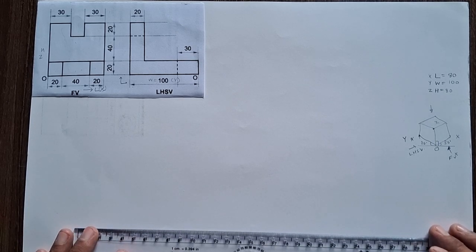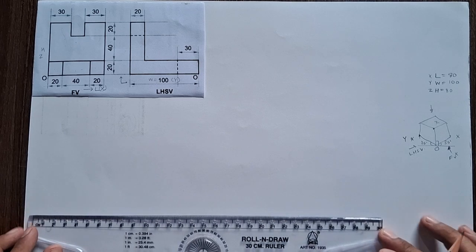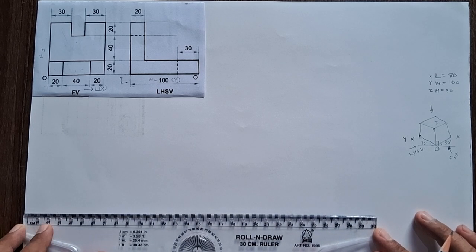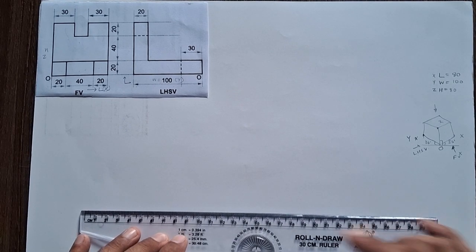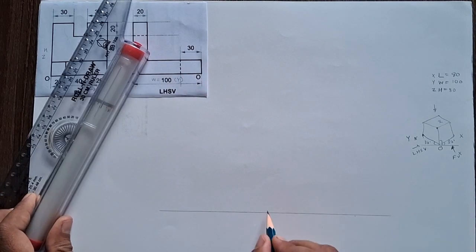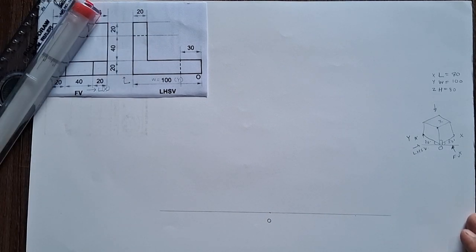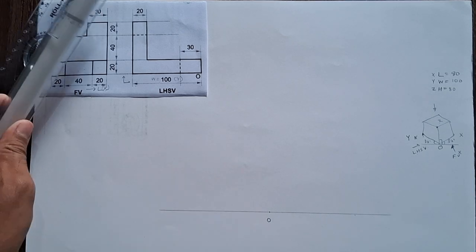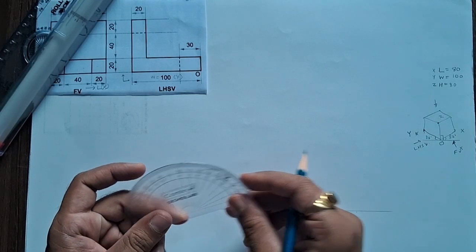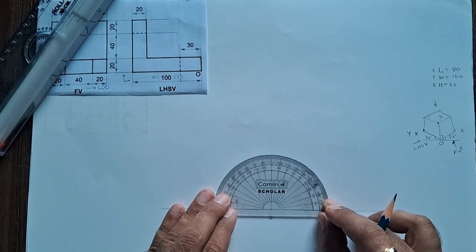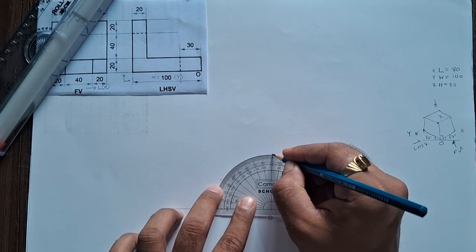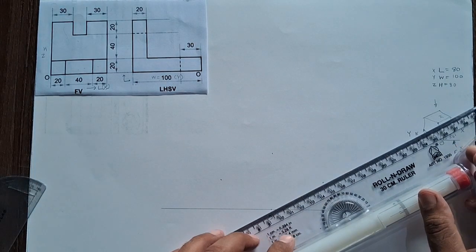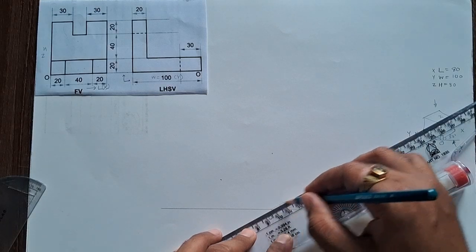So see the solution of this problem. Draw a baseline. It is a horizontal line. Draw a horizontal line. Mark an O point on this horizontal line. Take a protractor. Draw a 30-degree angle from both sides, as well as mark a 90-degree angle.